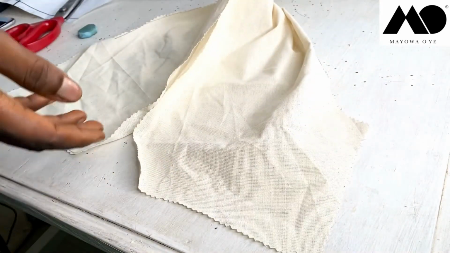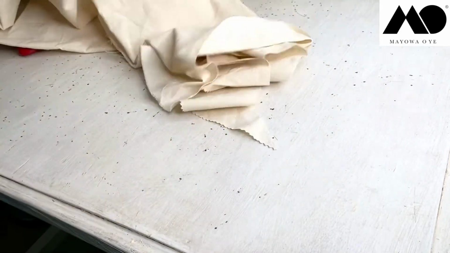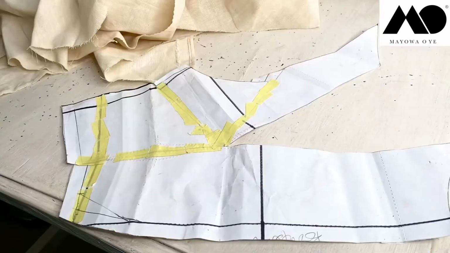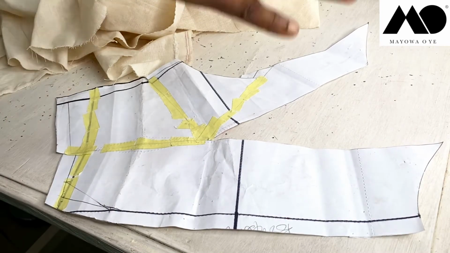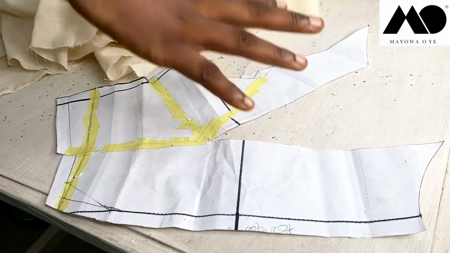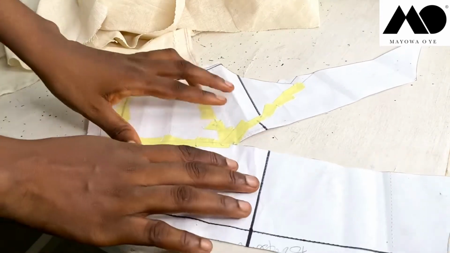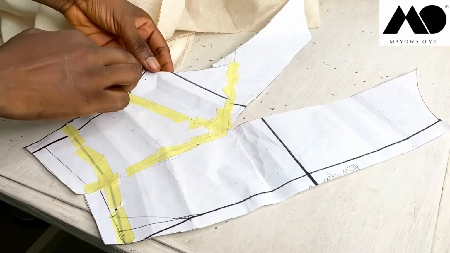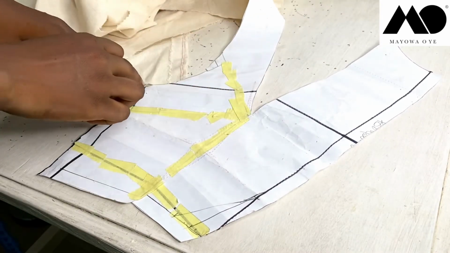So now I'm going to cut a long strip of fabric that will serve as the outer neckline rope that will make it stay on the neckline. Now you can choose to have a back piece or not have a back piece. You can decide to leave the back bare and just have this front piece only, or if you don't want to leave the whole back bare, you can just cut something that starts from, this is my front pattern, so you can just have something like this.